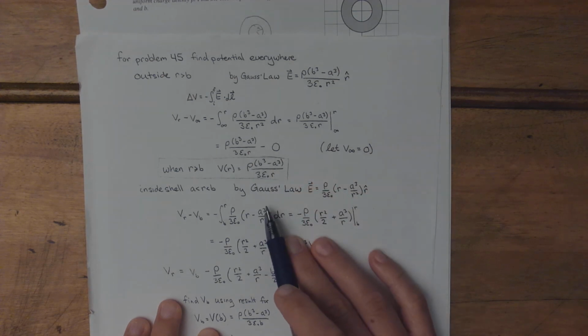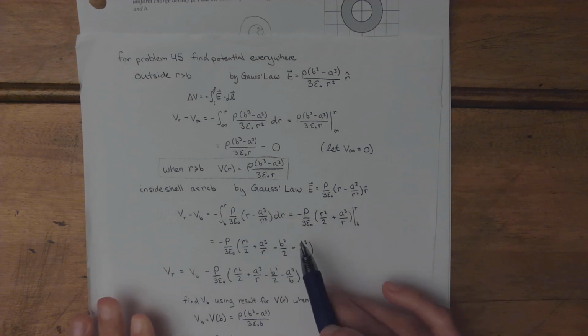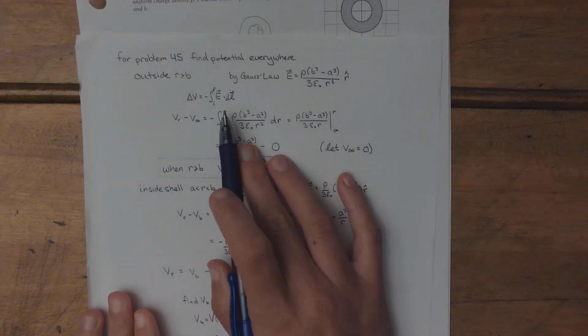Now if you're inside the shell, we've already kind of done this, but we just looked for the change in potential. Now if you want the potential inside the shell with the reference point at infinity, we're using this equation here.